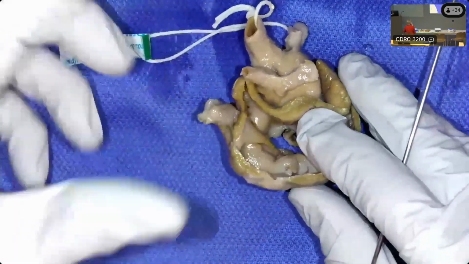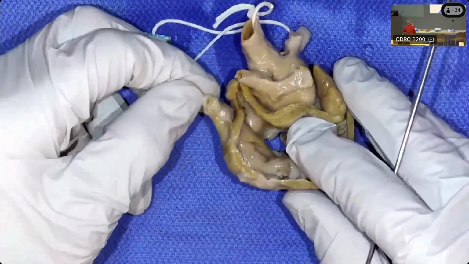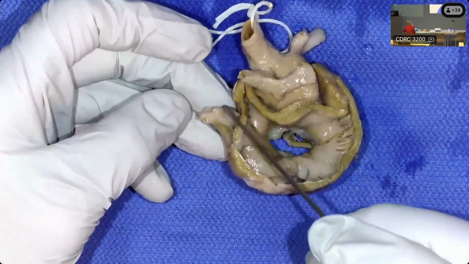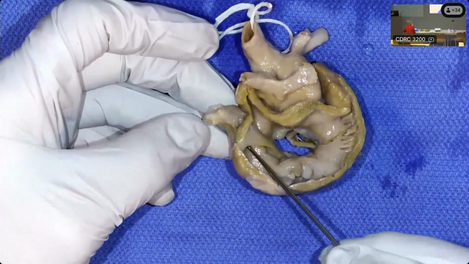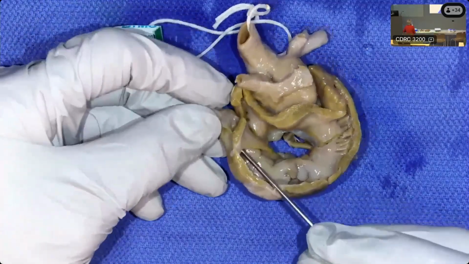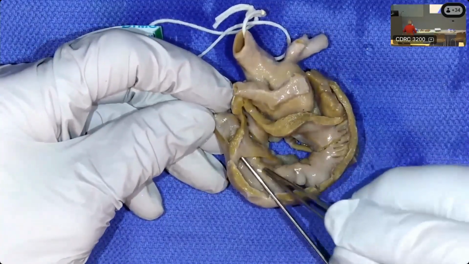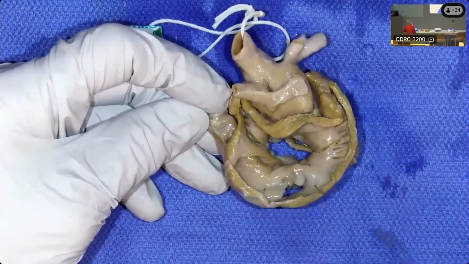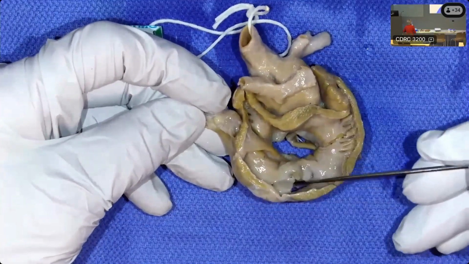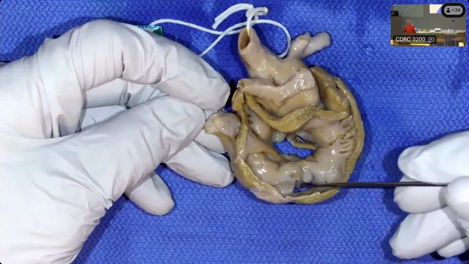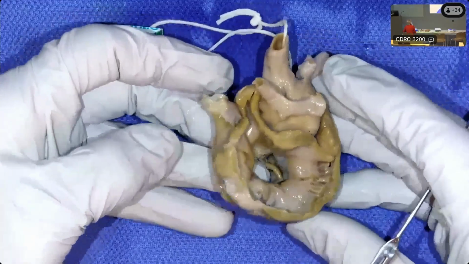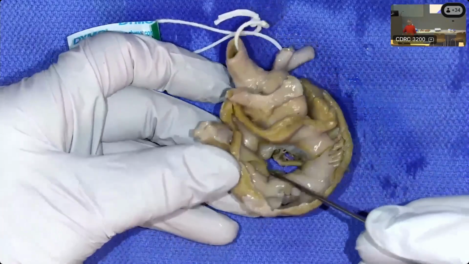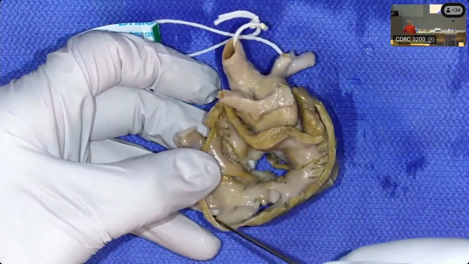This case had bilateral superior caval veins. The right one has been cut away, but the left one has been retained because you can see it's draining to this very large coronary sinus here, to the left-sided atrium. There was a right-sided inferior caval vein. So all of these venous structures can be quite variable, and I'll show you a couple of cases.